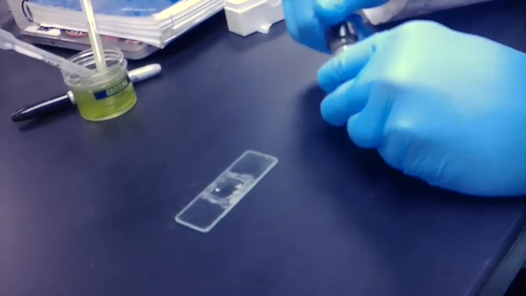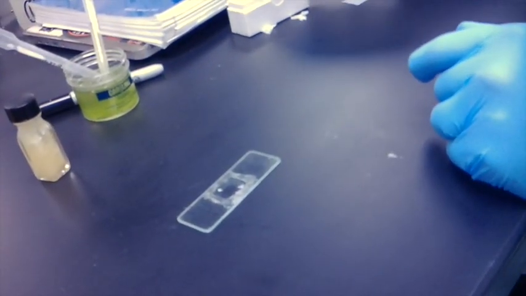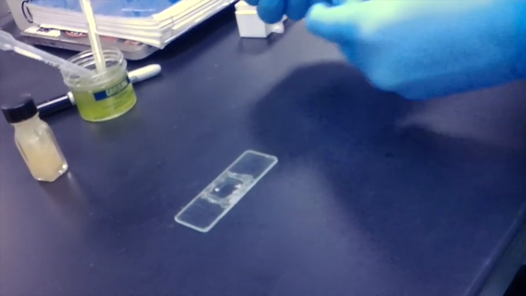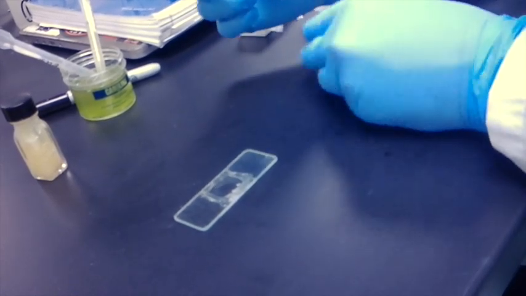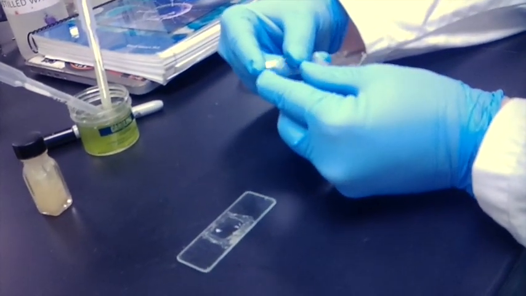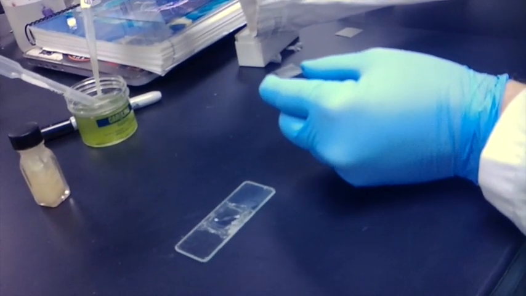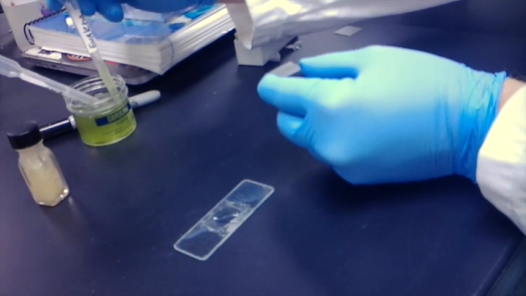Now, as the name implies, this is a hanging drop mount. We take our slide and apply some of our euglena that we've picked up from the bottom of our sample container.